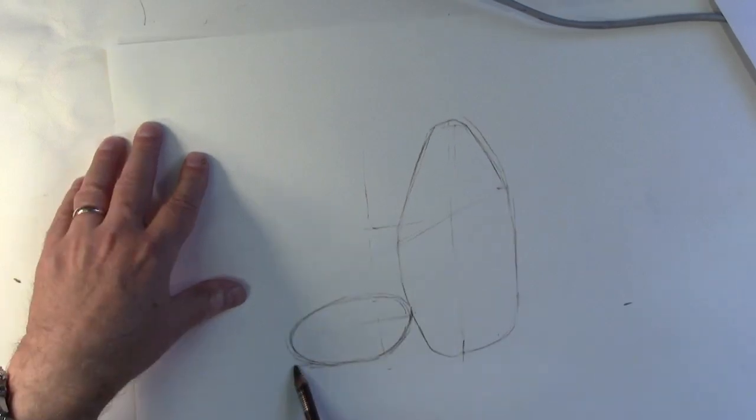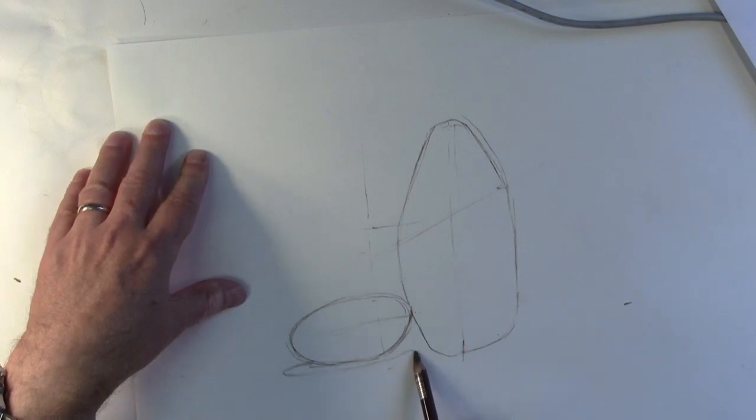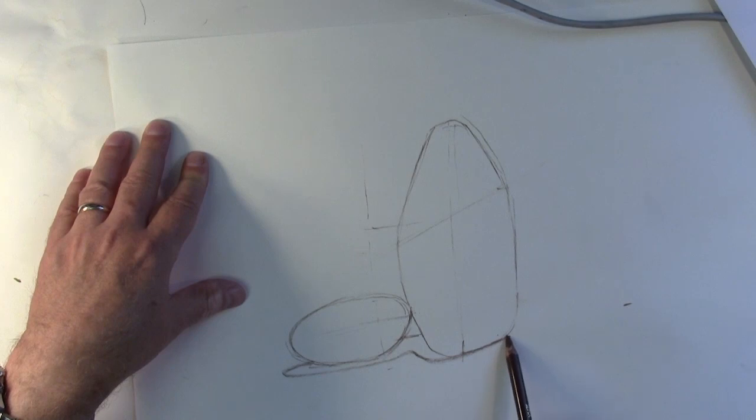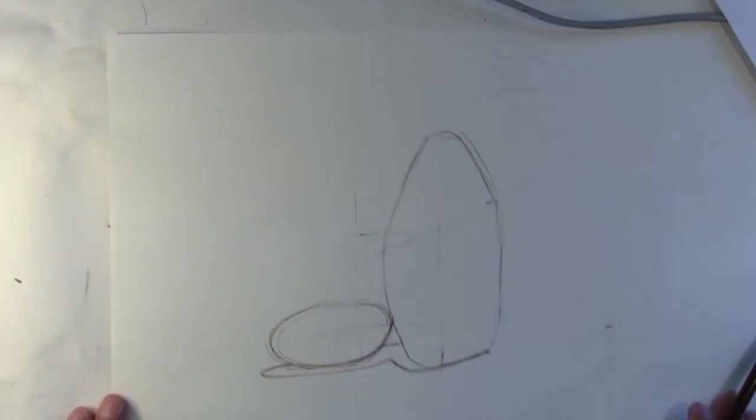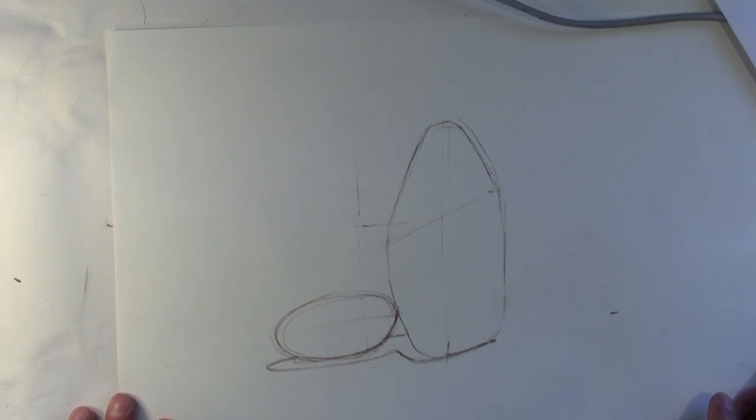And then there's our shadow coming out of the bottom here. And there's your lay-in. See how that works?